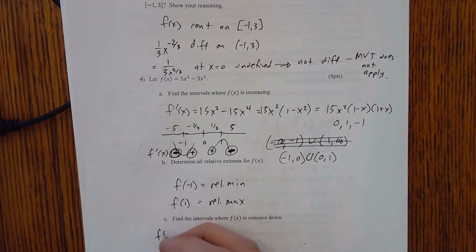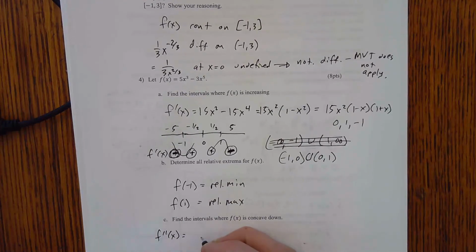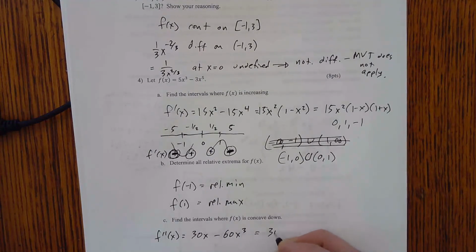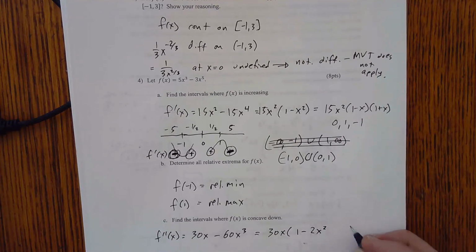Okay, so concavity, I'm going to look at the second derivative. That's going to be 30x minus 60x cubed. So that's 30x times (1 minus 2x squared). So I get x equals 0, and 1 minus 2x squared equals 0, so 2x squared equals 1.